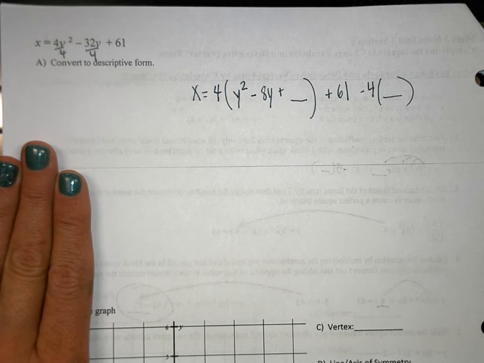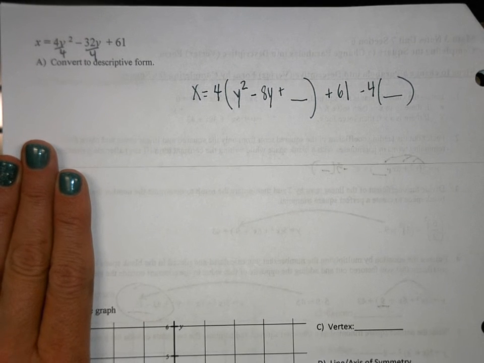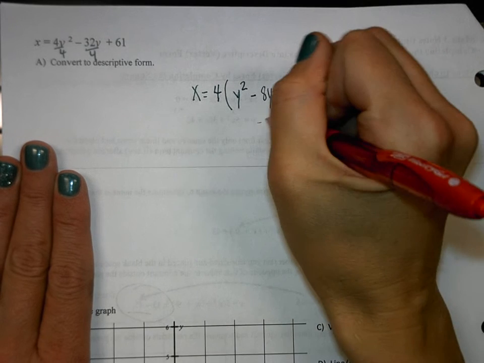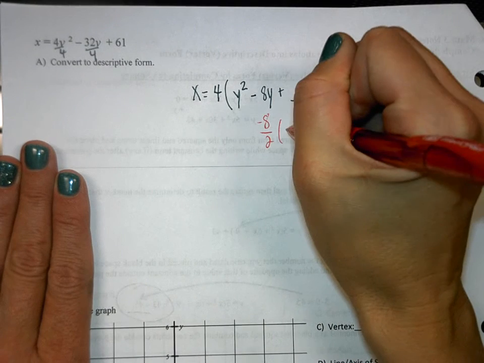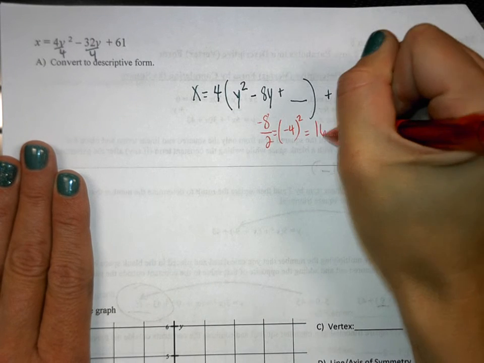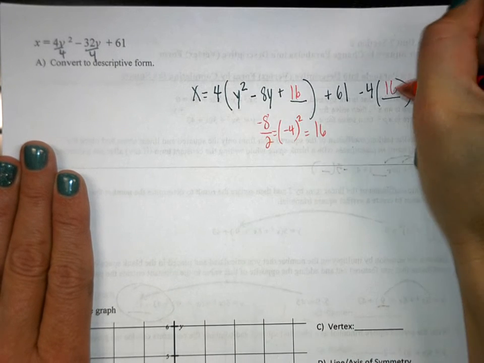All right? Okay, so what's my next step on completing the square? Find the blank. Good, so what do I do? Divide 8 by 2. Good, negative 8 divided by 2 makes? Negative 4. Negative 4, and negative 4 squared is? 16. So 16 is the value that's going into each of my blanks.